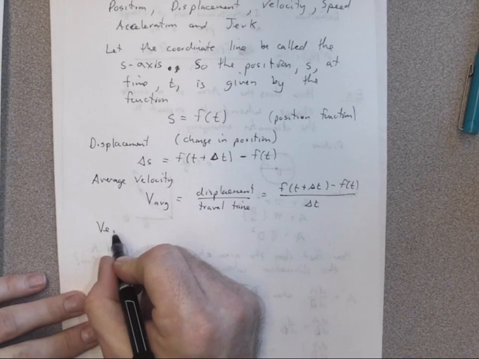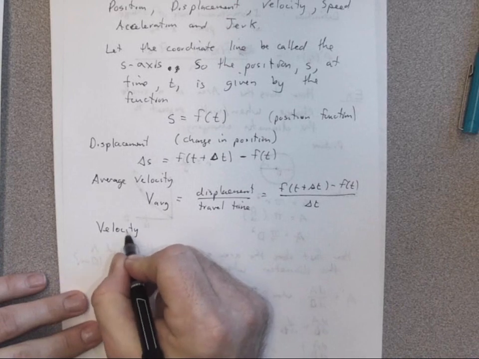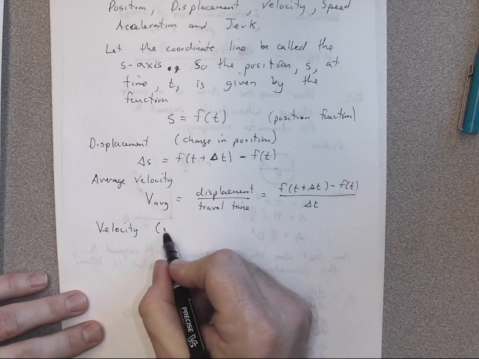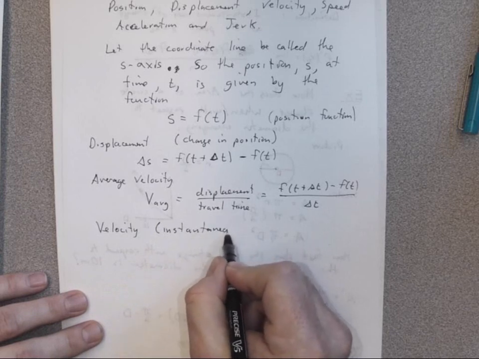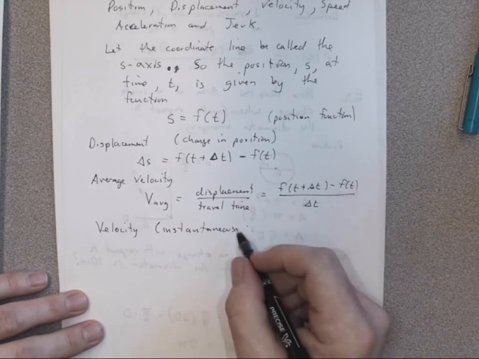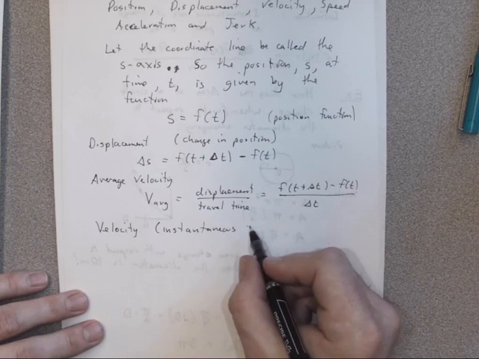Velocity. Velocity is actually our instantaneous velocity. So this is the slope of our tangent line. So that means I'm going to take the limit of this thing as change in t goes to 0.